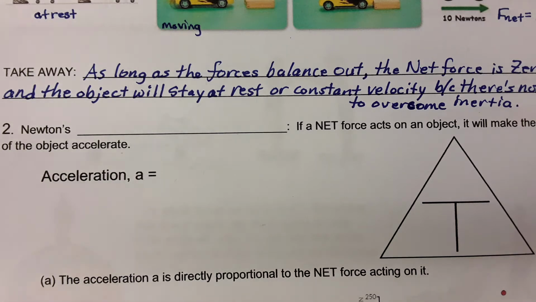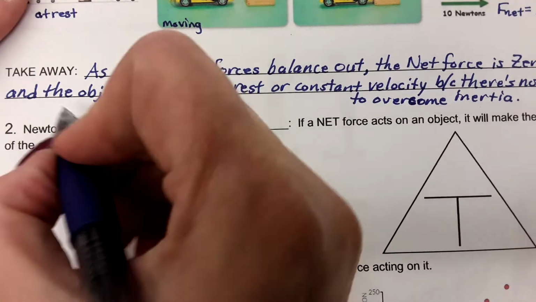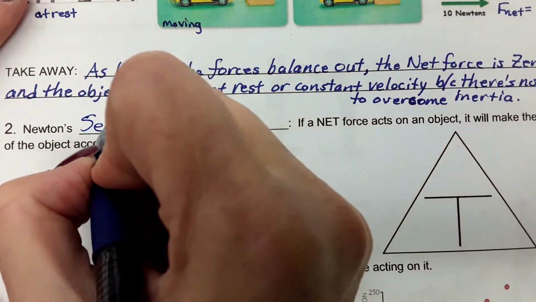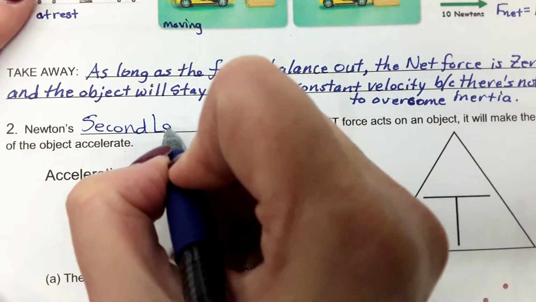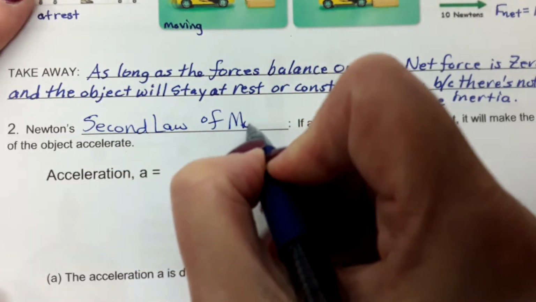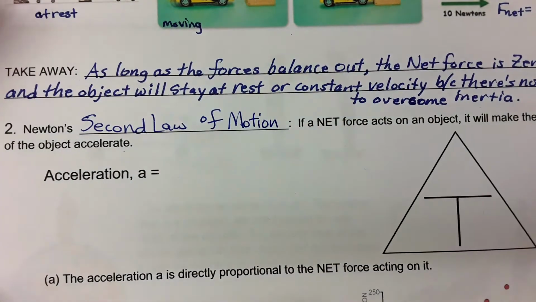Hello everybody. Today we're going to be looking at the second part of section 2 in chapter 3. Remember, we're looking at Newton's laws of motion. He came up with 3 that govern how forces affect motion. We looked at the first law of motion, the law of inertia, the other day. Now we're going to look at the second law, Newton's second law of motion.